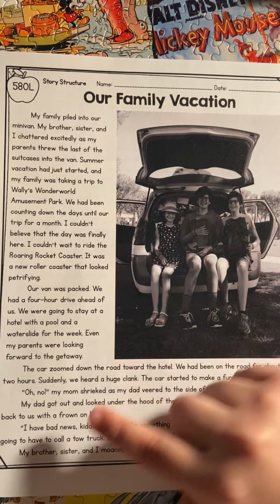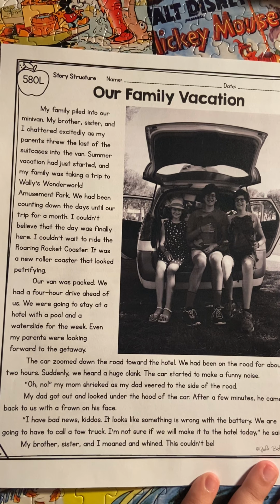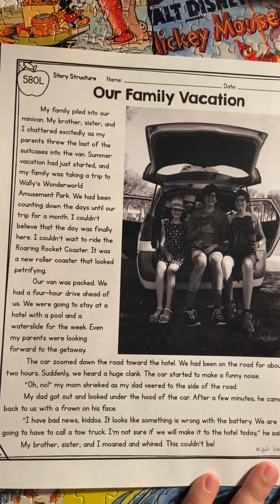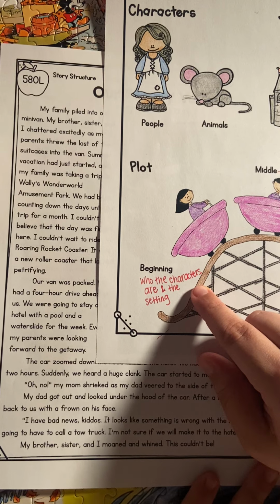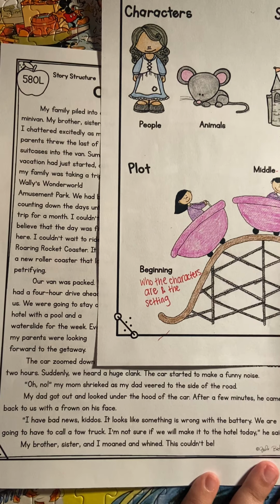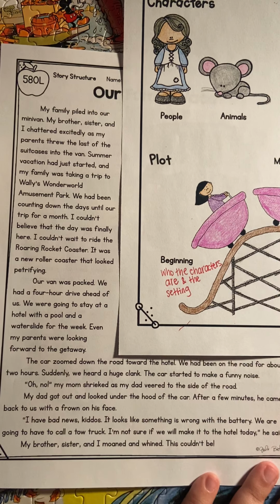Okay, so as I read this, I kind of think to myself, who are the characters? What's the setting in the beginning? What are we learning? So, right in the beginning of a plot, we are introduced to the characters and the setting and what's kind of going on. So when I think about what's happening right now, we know that there's this boy with his family, right?